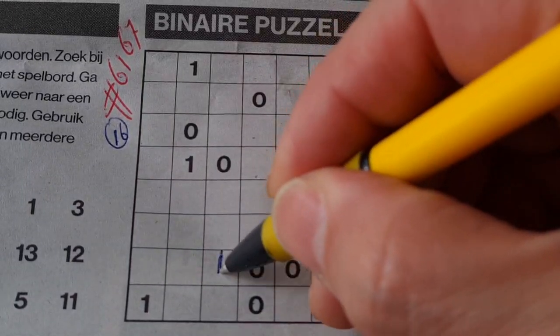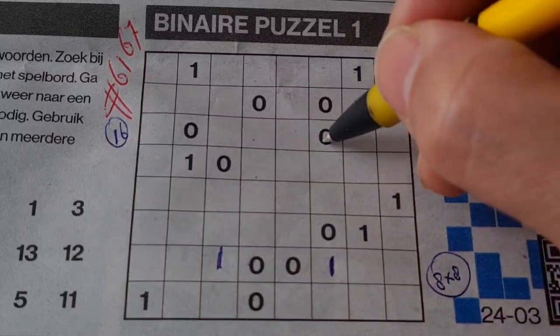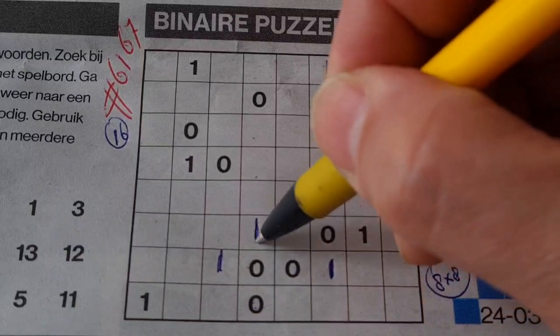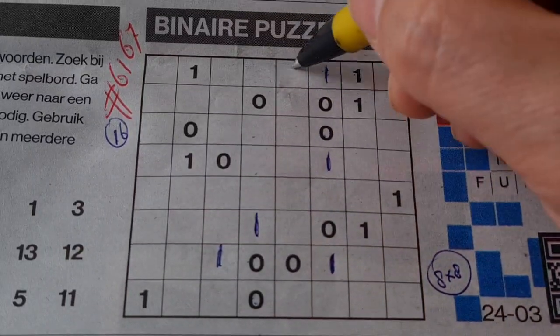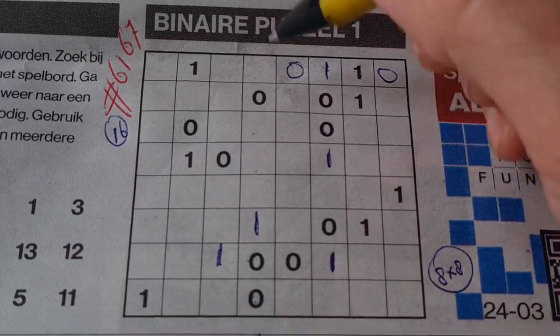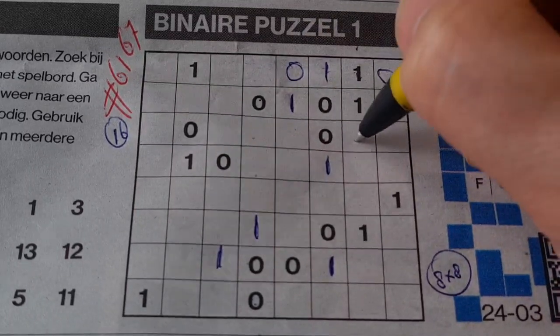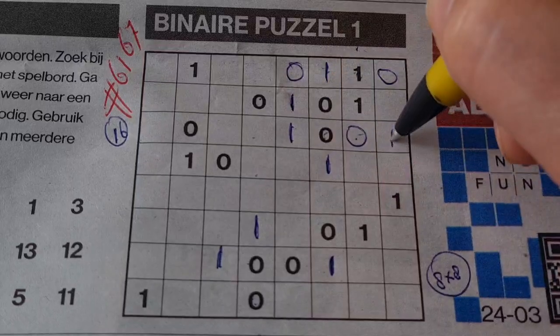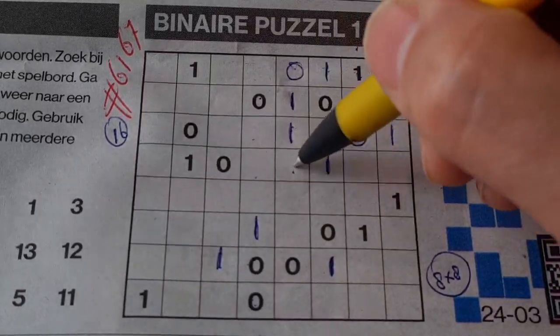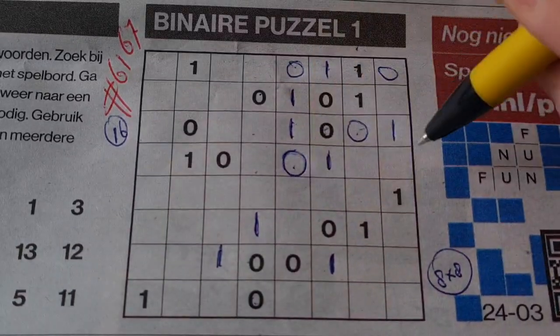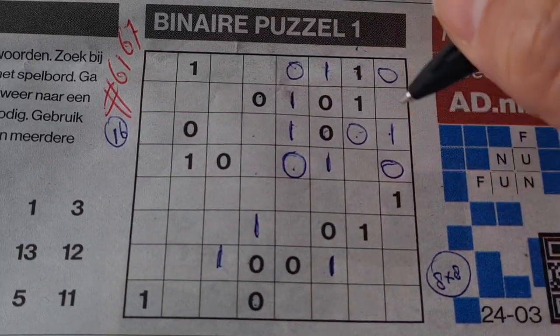Double O, here one, there one. Double O, here one, there one. Double O, here one, there one. Double 1, here no, there no. Between the O's comes a 1. Double 1, here no, there no. Double O, here one, there one. Double 1, here no, there no. Between two ones comes an O.